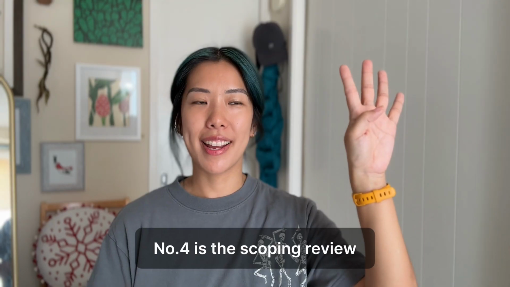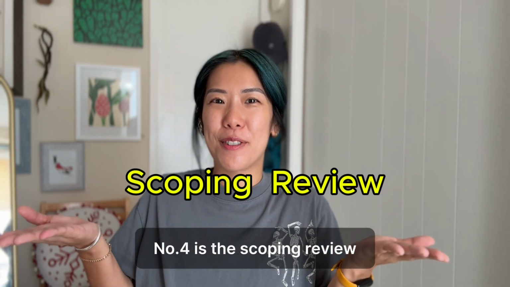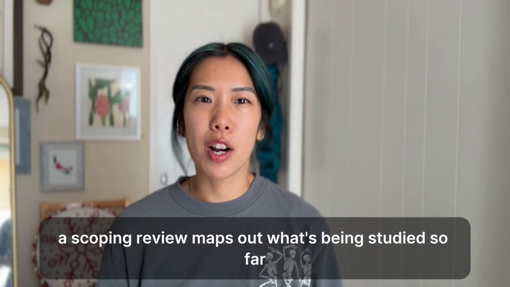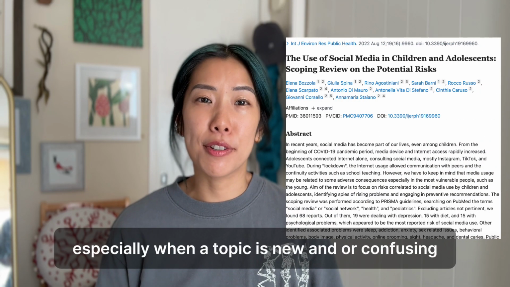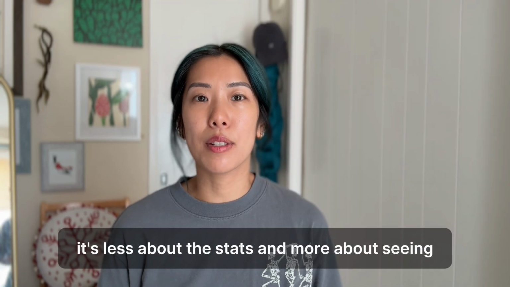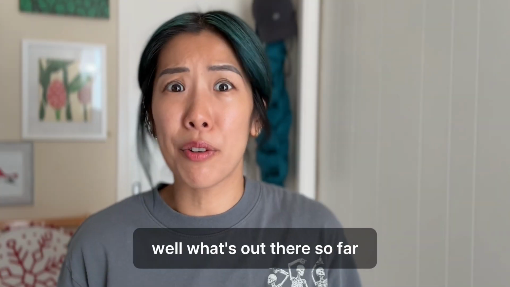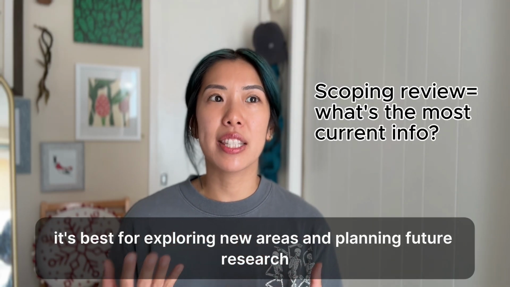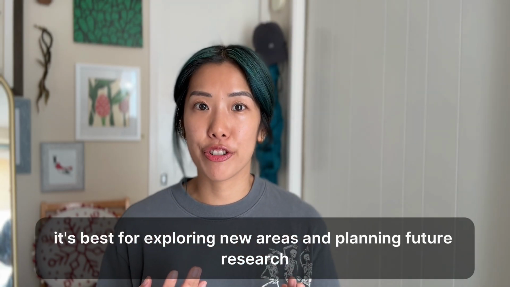Number 4 is the scoping review. A scoping review maps out what's being studied so far, especially when a topic is new and/or confusing. It's less about the stats and more about saying, well, what's out there so far? It's best for exploring new areas and planning future research.